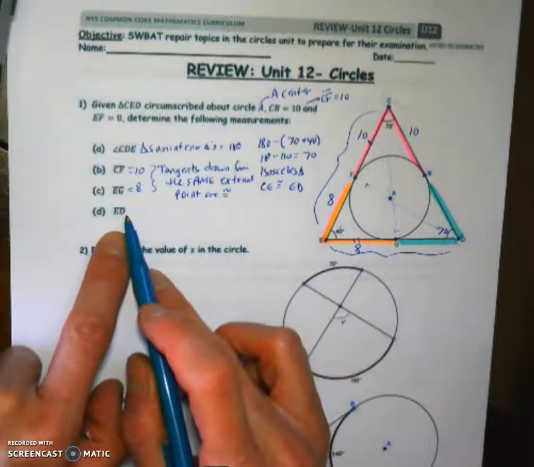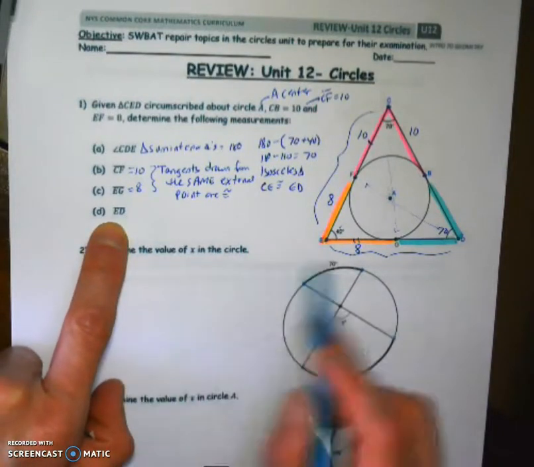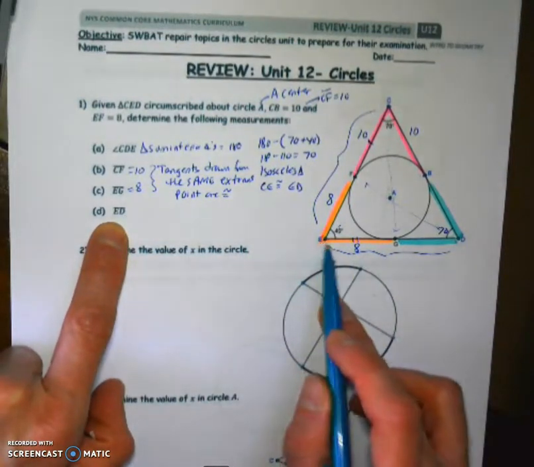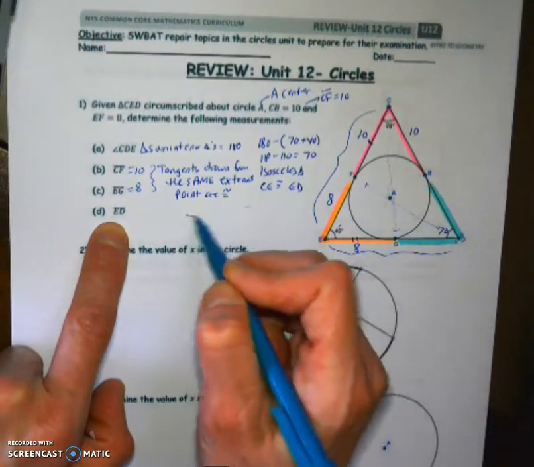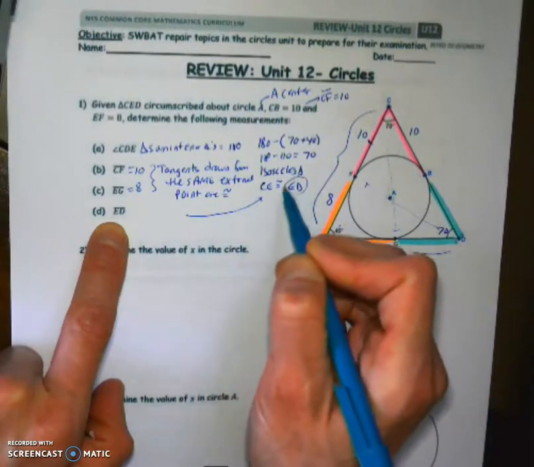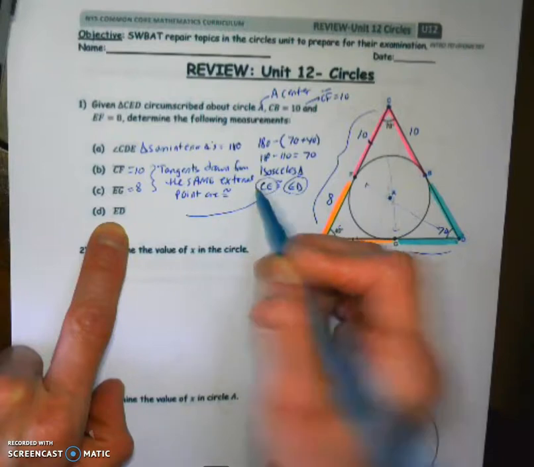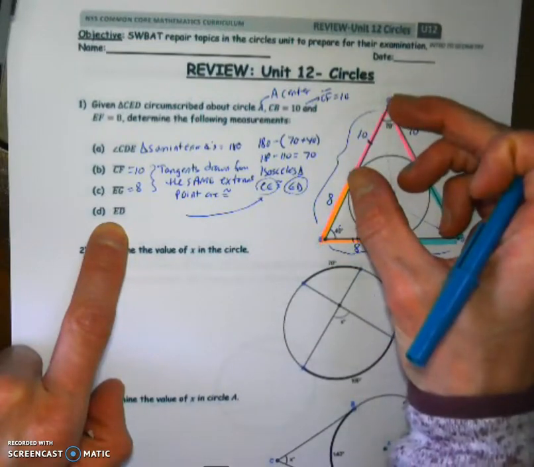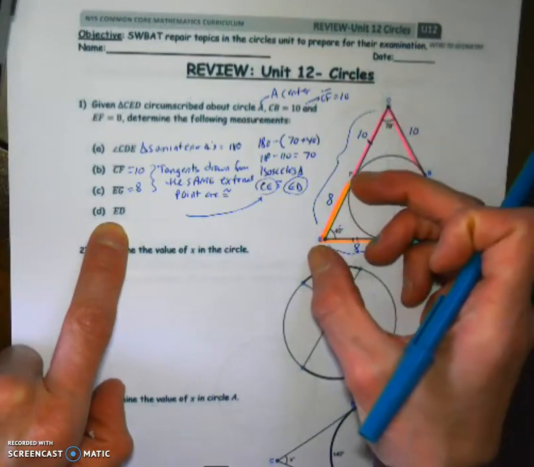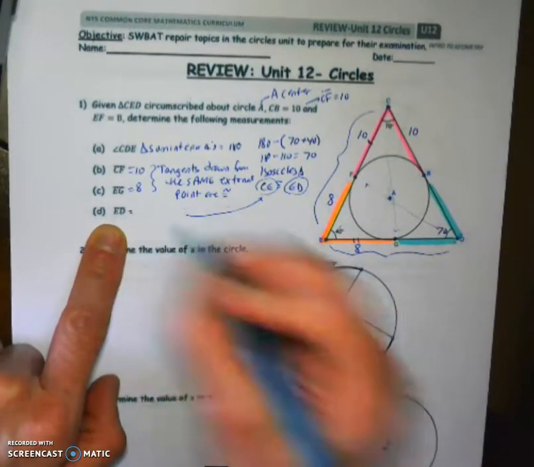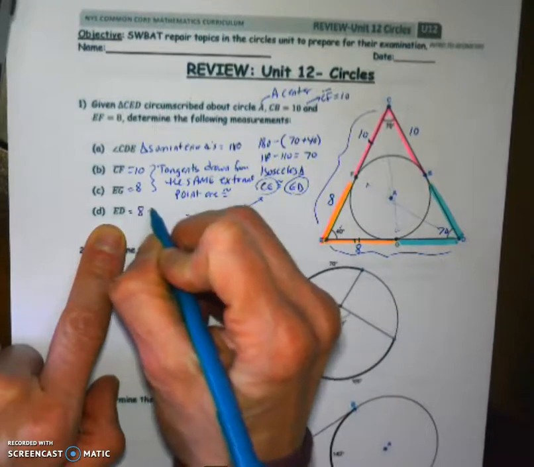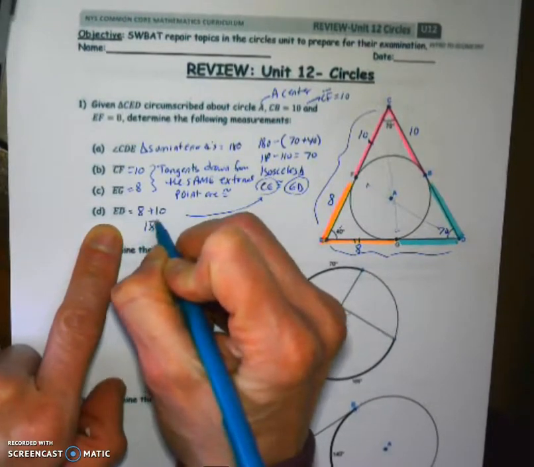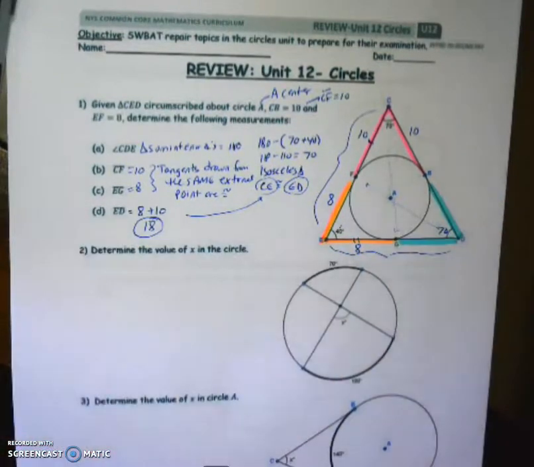Then they asked me to find the length of segment ED. So, that's going to be the length from here to here. And oh, wow, we did need that information. Didn't we say that segment ED is equal to segment CE? Segment CE was made up of a tangent with a length of 10 and a tangent with a length of 8. So therefore, segment ED is going to be 8 plus 10, which is 18. Awesome. Let's move to the next one.